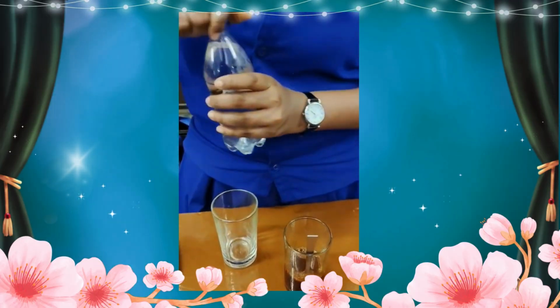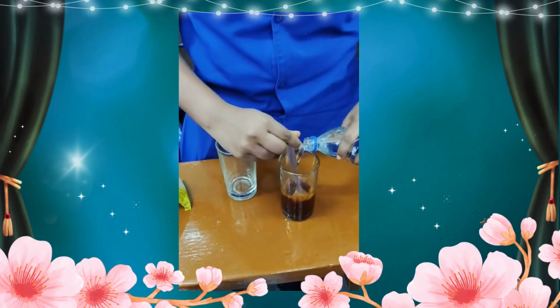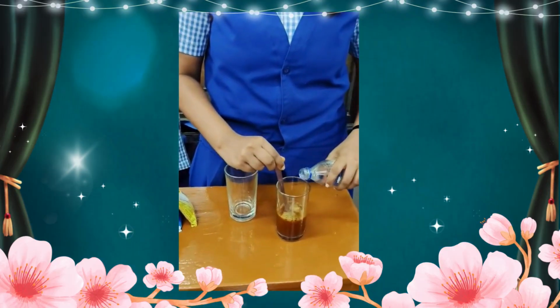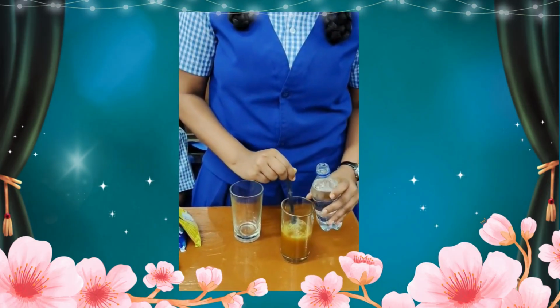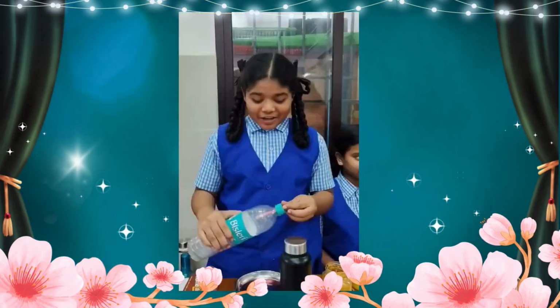And when we put vinegar in that, the color will turn into yellow again. See here. And this experiment demonstrates neutralization.